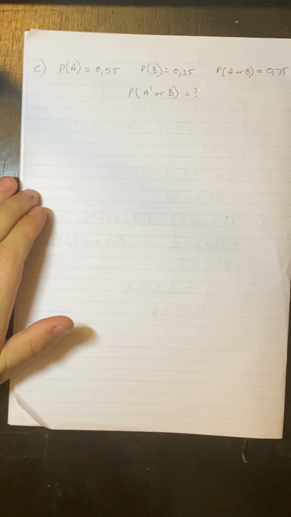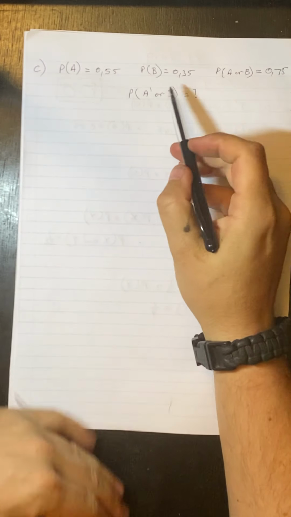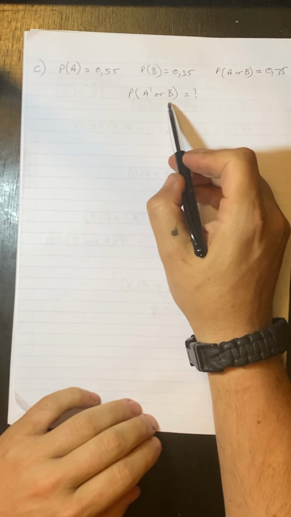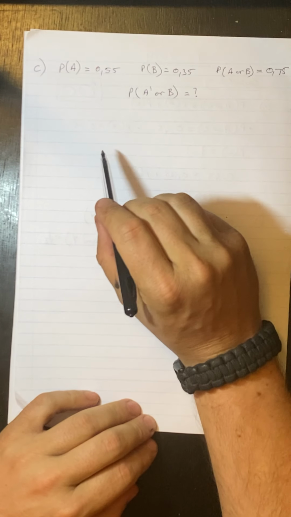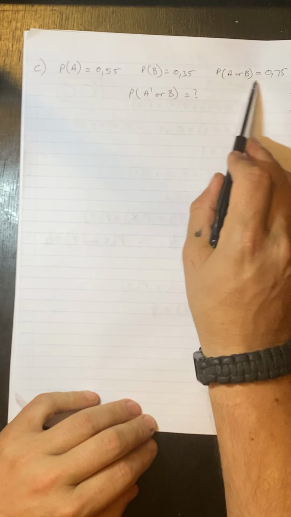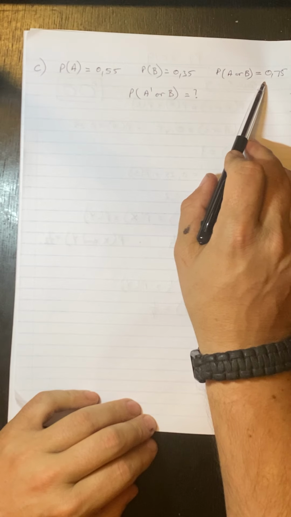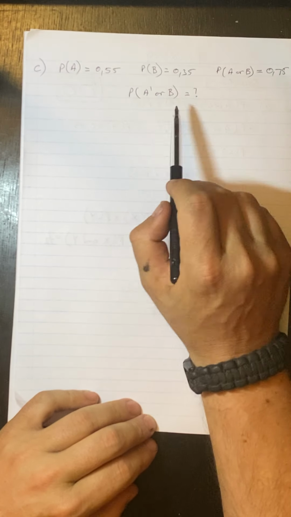Okay, so what I'm looking at here is, if I ignore the not bit, we've got this A or B, and we've also got that over here. I'm looking at a Venn diagram.